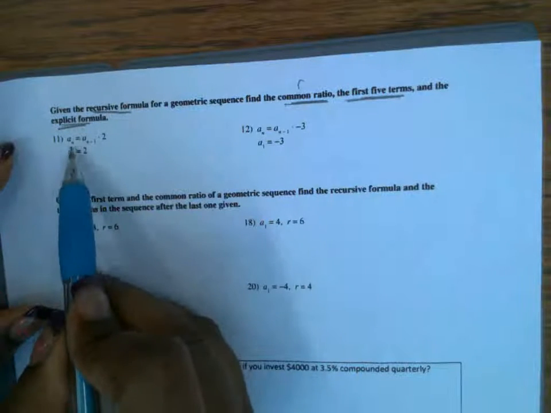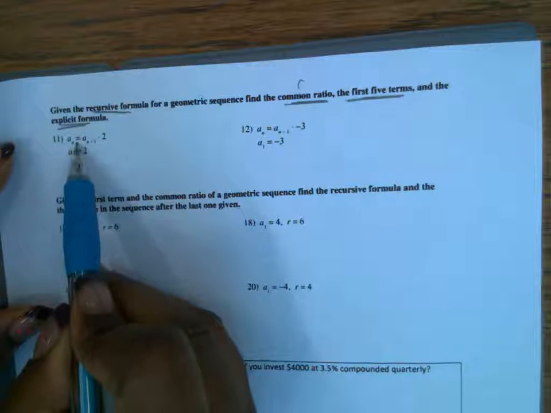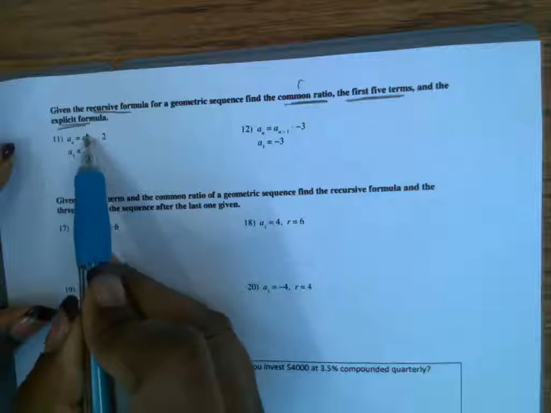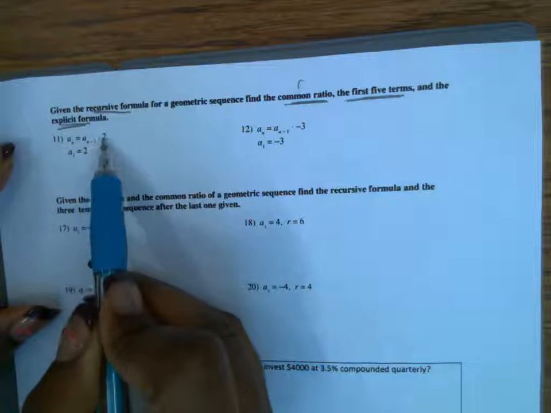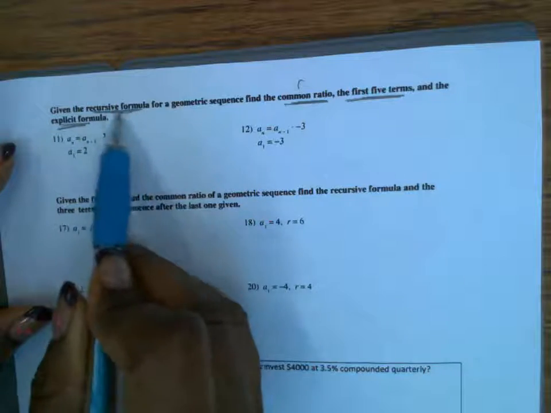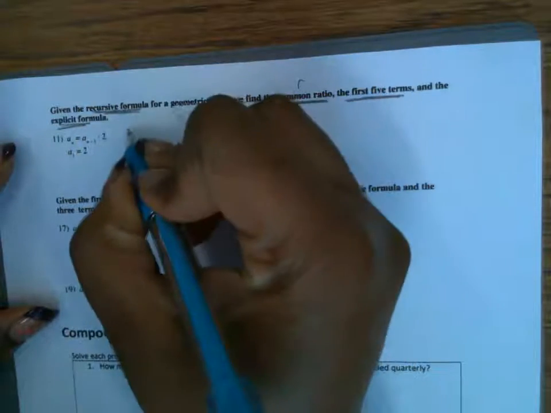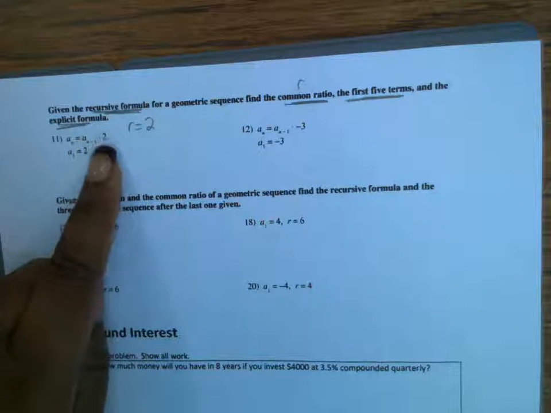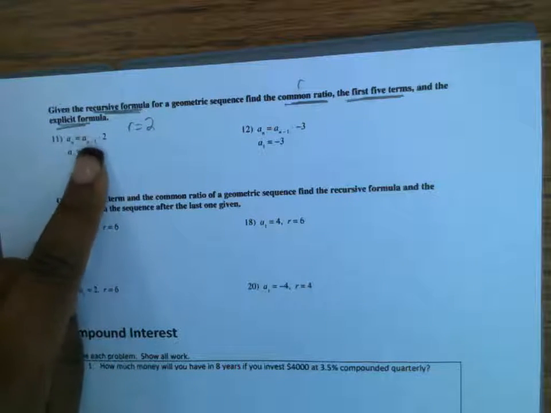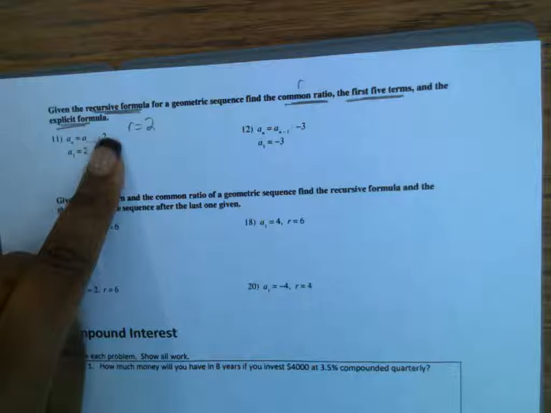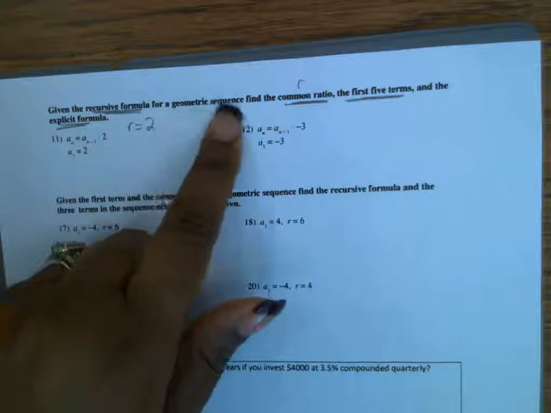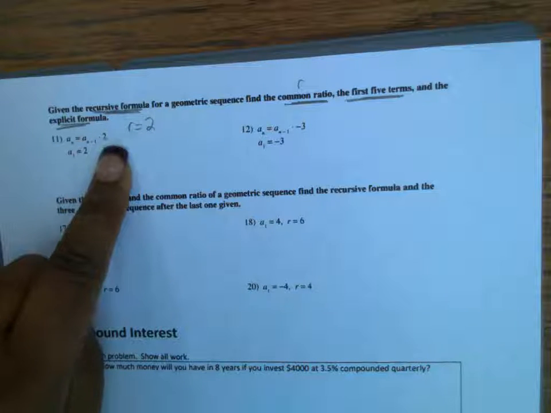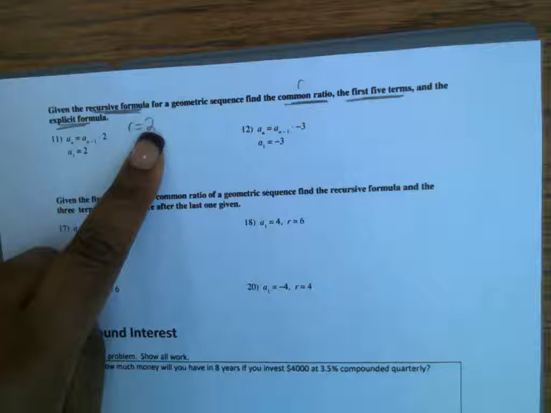Look at the formula. This is A sub n is equal to some number in the list, probably the previous number in the list, times 2. Remember, it's a recursive formula, okay? So my common ratio is going to be 2 because I'm multiplying. Look at what I'm doing. I'm multiplying the number in the list times 2. So I know it's a geometric sequence, not because they just tell me, but because I'm multiplying each number by 2. So my common ratio is 2.